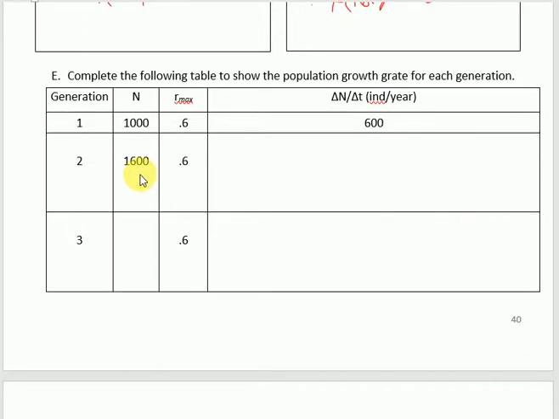So this example, I want to show you because some people mess up on this. Complete the following table to show the population growth rate for each generation. So we know that we had 1,000 individuals. Our Rmax was 0.6. So now we're at 600 individuals per year. Now it's important to note that for the second generation, you have to add that 600.